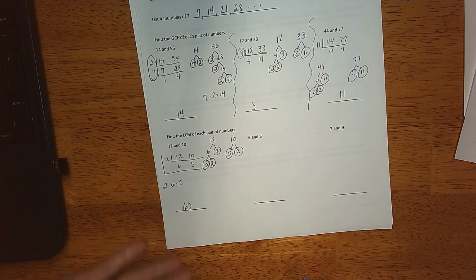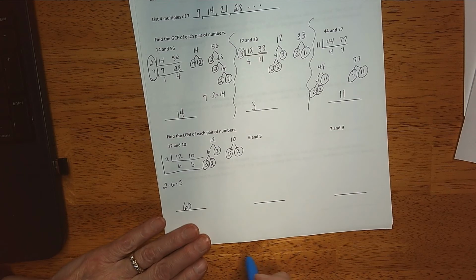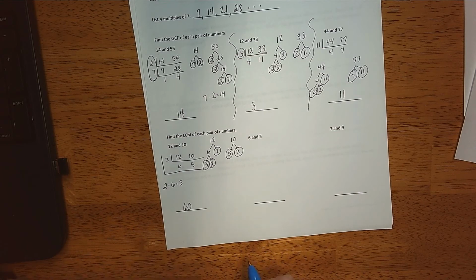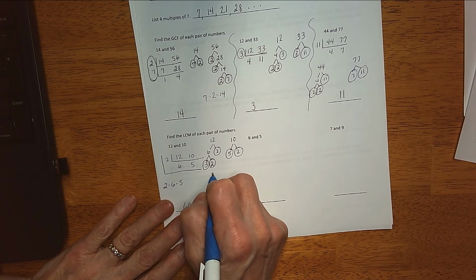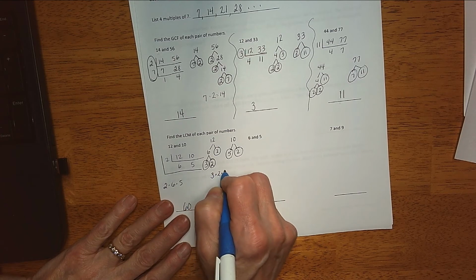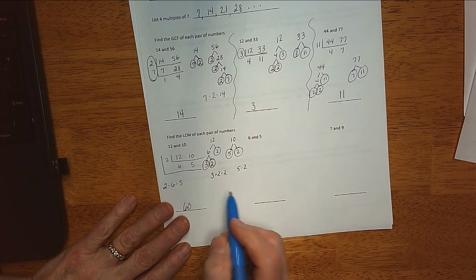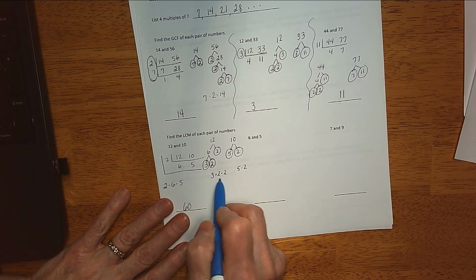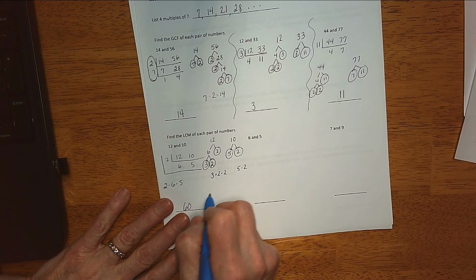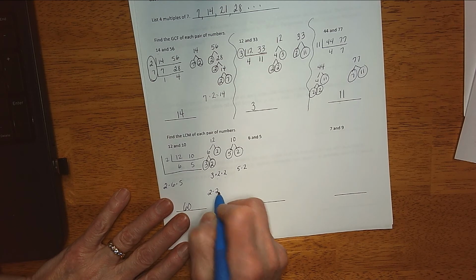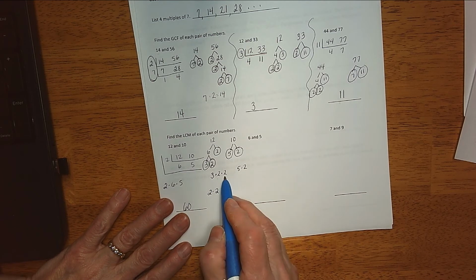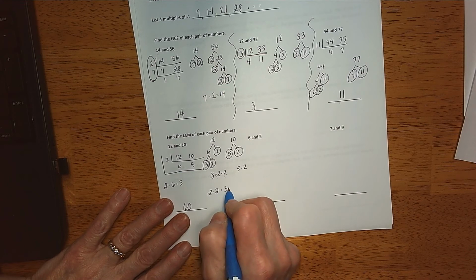Now, for this one, we have to pick up every factor that occurs, as many times as it occurs. So we've got 3 times 2 times 2 over here, and we've got 5 times 2 over here. So a 2 occurs a maximum of 2 times. So we pick that up twice, not 3 times, twice. And then we pick up the 3 and the 5.